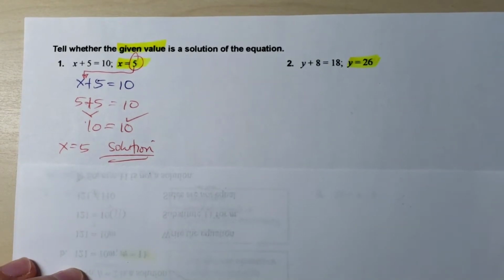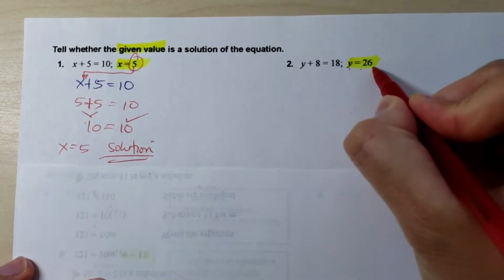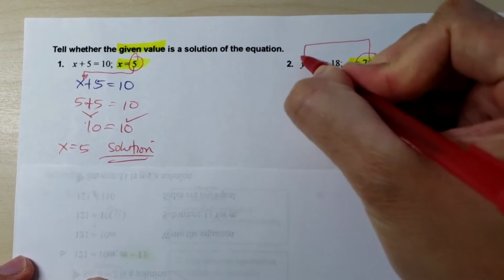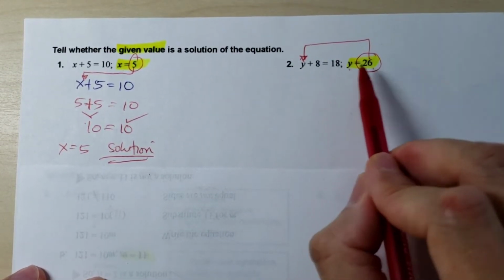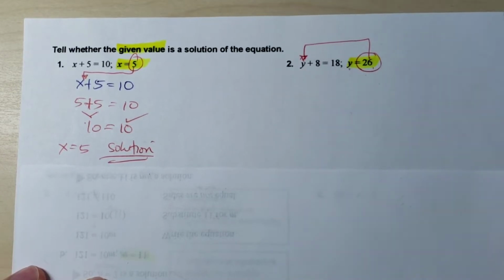Well, let's try number 2. Now, y is equal to 26. That means we need to input the value of y, which is 26, into y, because y is 26. So we already know what y is.